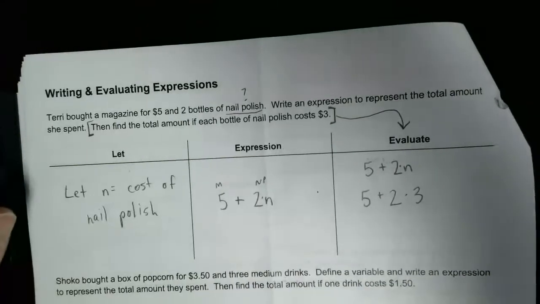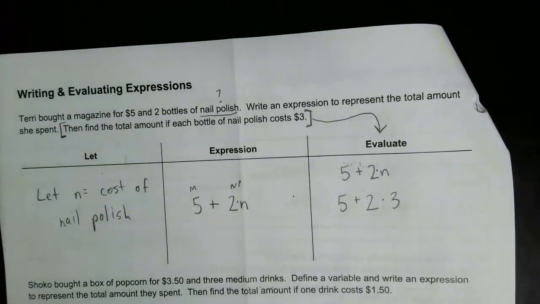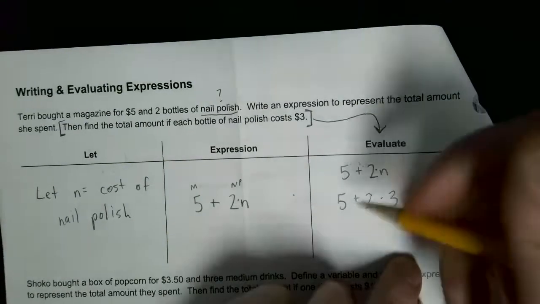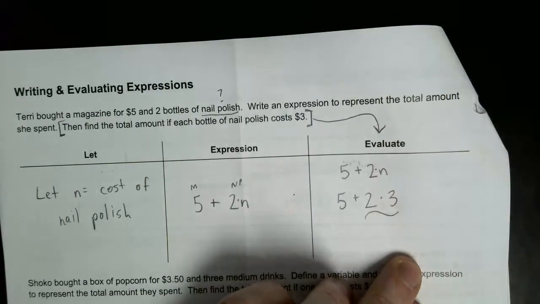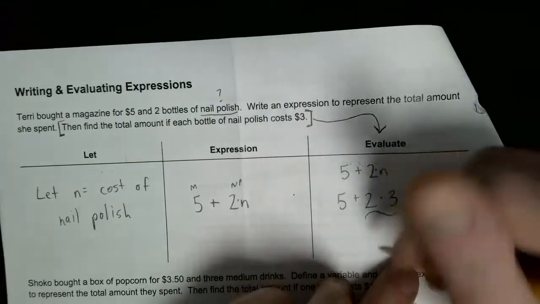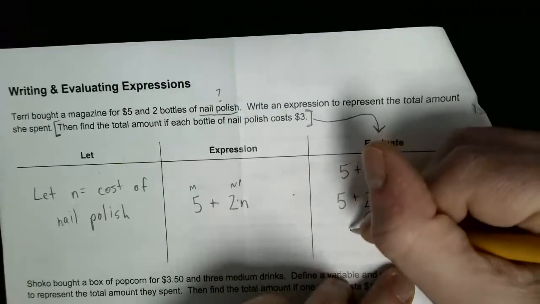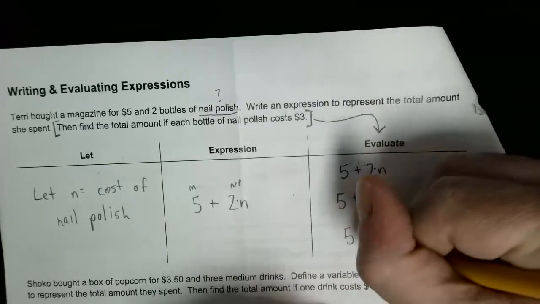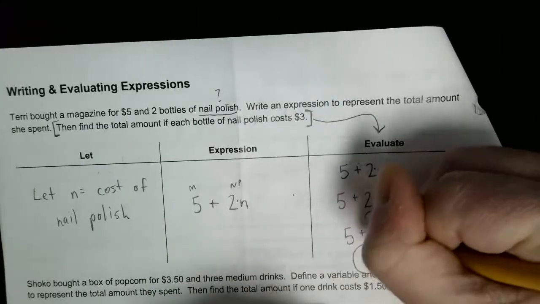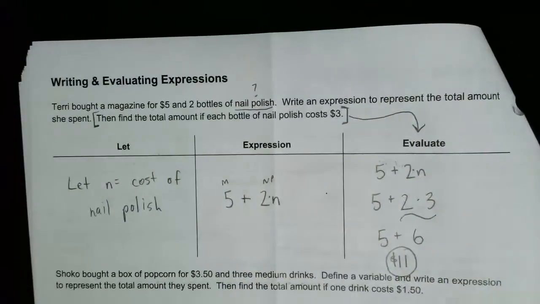We think about what would go first. Well, parentheses, there's no parentheses. Powers and roots, there's no powers and roots. Multiplication and division from left to right. So we're going to do the multiplication first. 2 times 3 is 6. Then we're going to bring down what we haven't worked with yet. 5 plus 6 would be $11. So she spent $11.